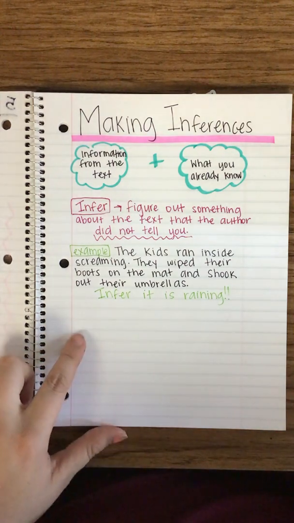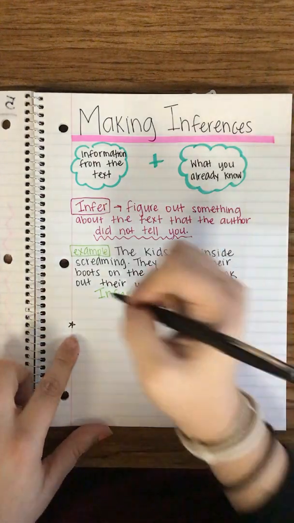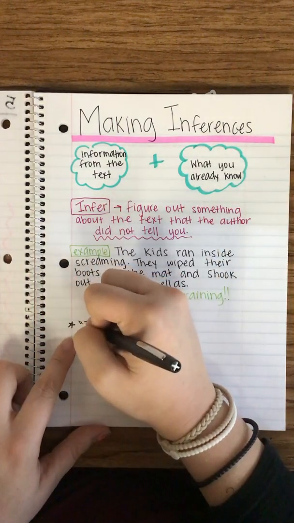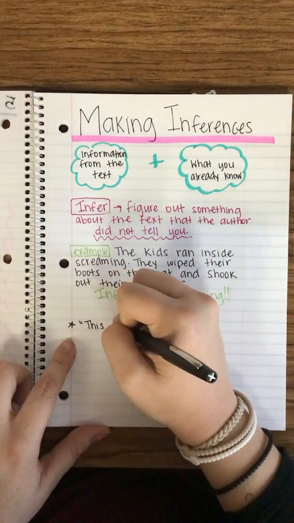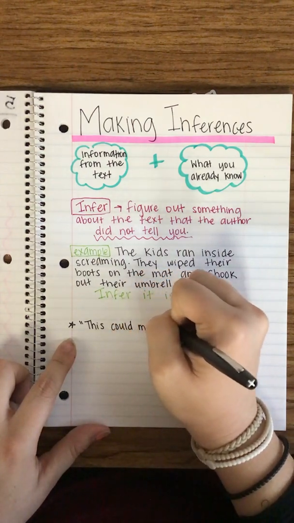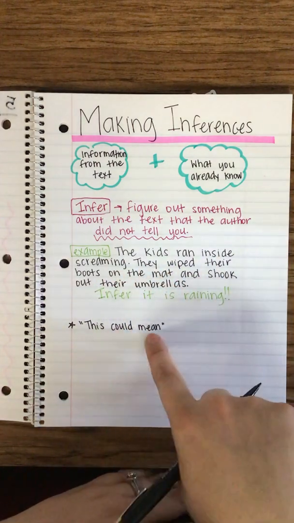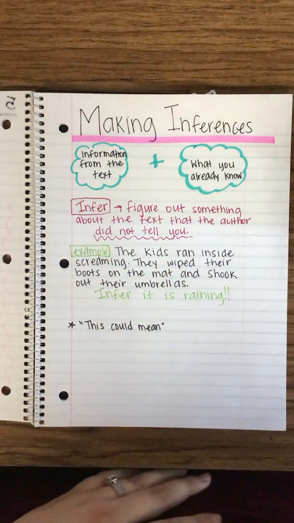Okay. And then lastly, there are just some sentence starters that go with inferencing. So I'm going to just put a couple of them down here. And here are some things that you might say when you are inferencing. This could mean, so for example, in this one, them wiping their boots on the mat, this could mean their boots are wet from the rain.